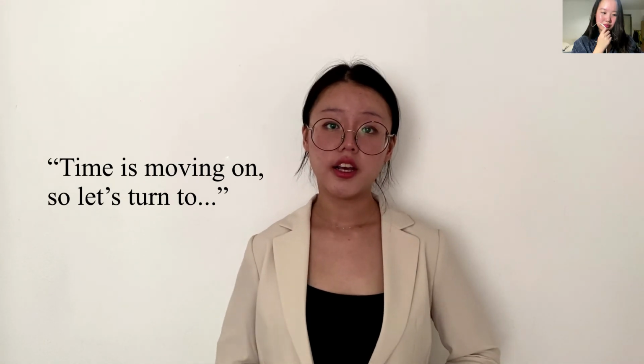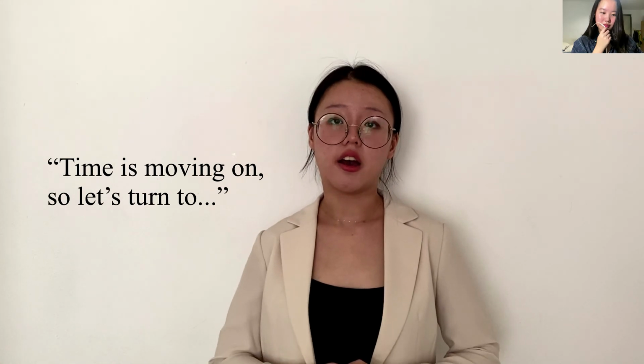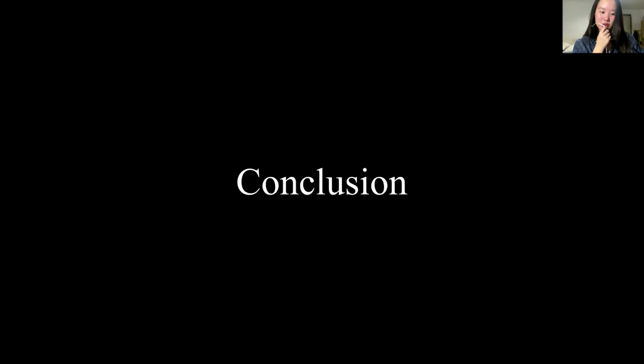Finally, in the last part of her topic, she starts off by saying, "Time is moving on, so let's turn to the third and most important area of the presentation," making sure to tell the audience that she is aware of the time during the presentation. And as the main parts are fully elaborated, she concludes by saying, "So that's all I have to say about the Lee's Kitchen fry pan," and moves on to her conclusion.